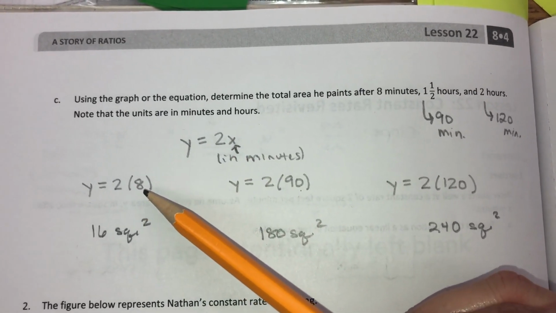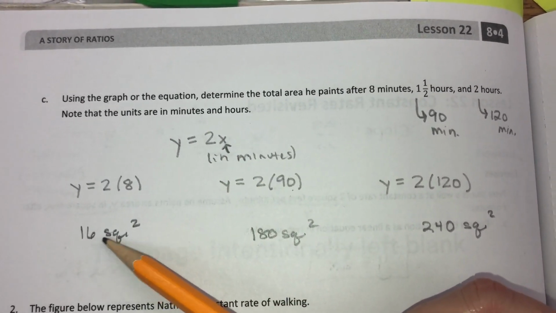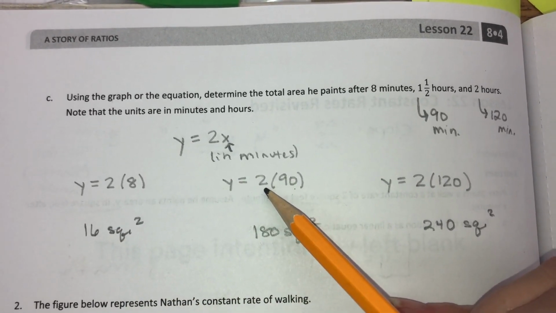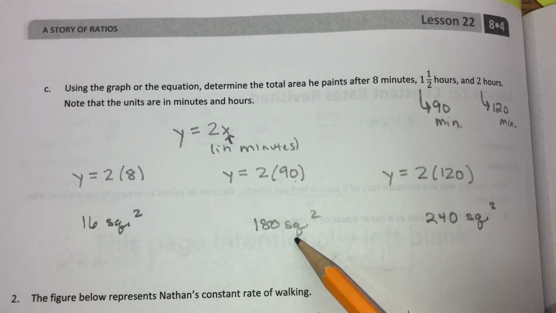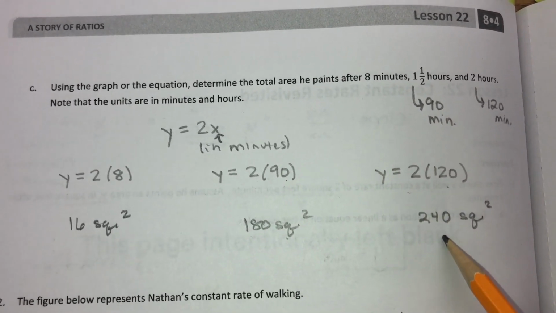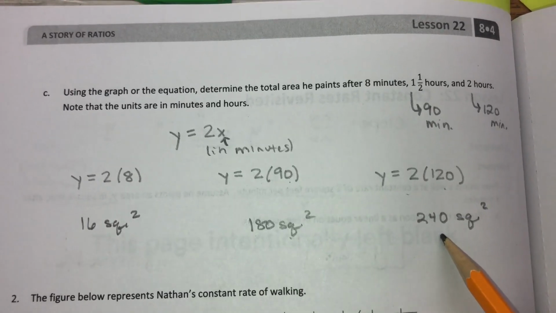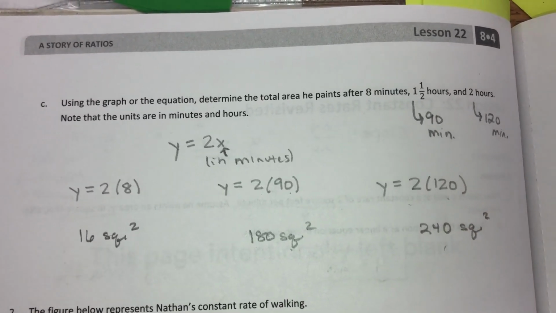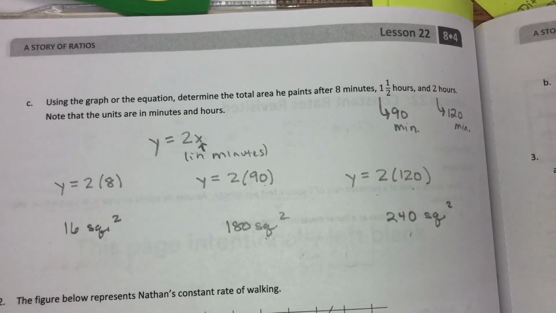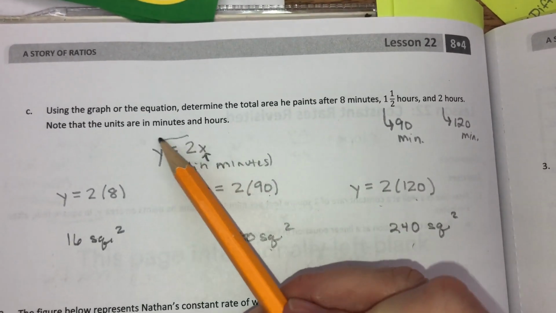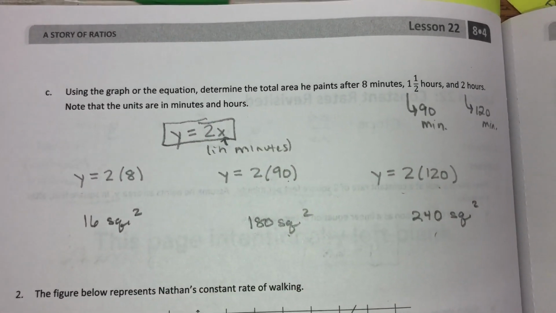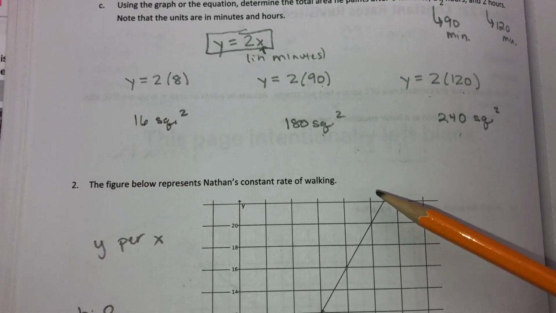So 2 times 8 minutes would be that he could do 16 square feet. 2 square feet per minute for 90 minutes means 180 square feet. 2 square feet per minute for 120 minutes means he was able to do 240 square feet in 2 hours, 120 minutes. All right, so that's all we do. Again, that's an entire problem just using the equation y equals 2x, and we got that because the rate goes in front of the x. Rates multiplied by x.